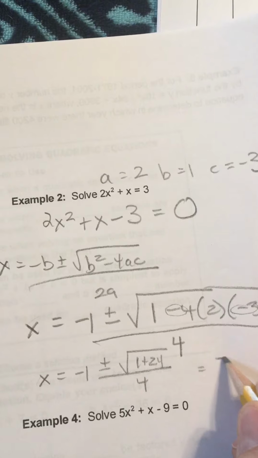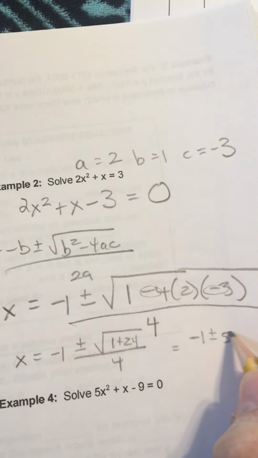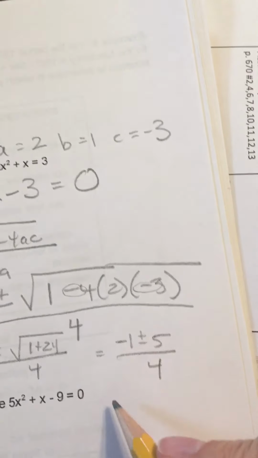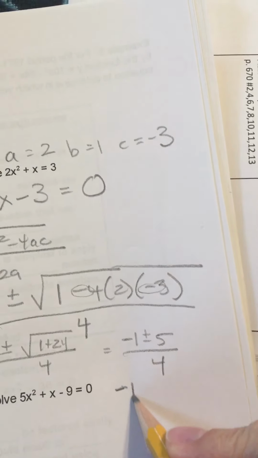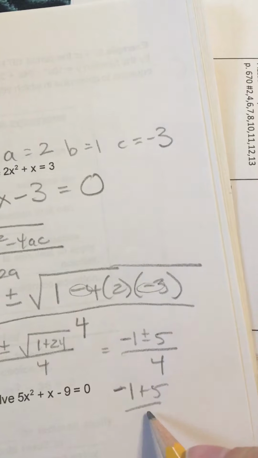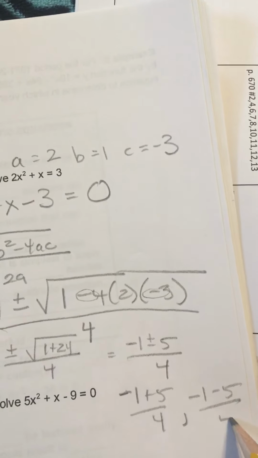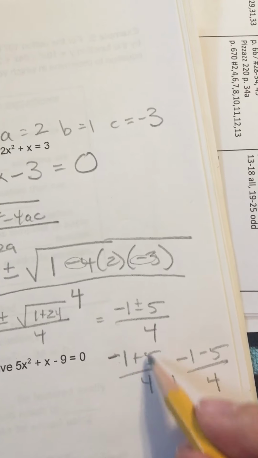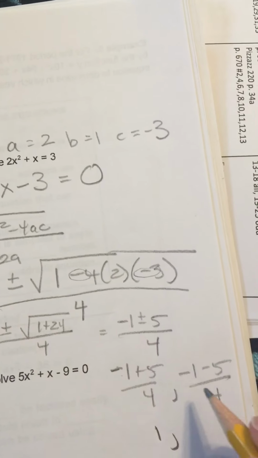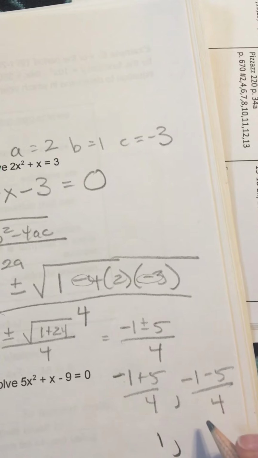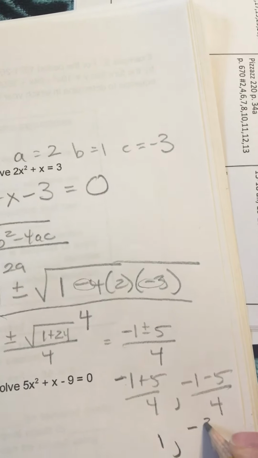This ends up being negative 1 plus or minus 5 all over 4. Now I find the easiest way to do this is always break it down into negative 1 plus 5 over 4, comma, negative 1 minus 5 over 4. This becomes 4 over 4, which is 1. This becomes negative 6 over 4, which is negative 3/2.